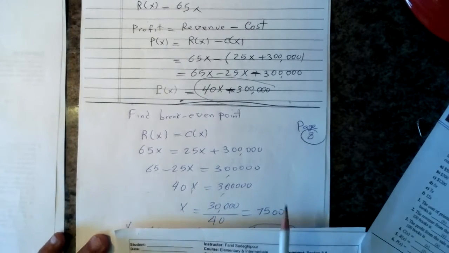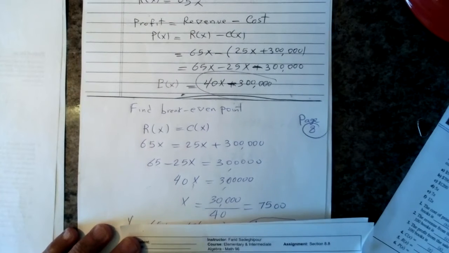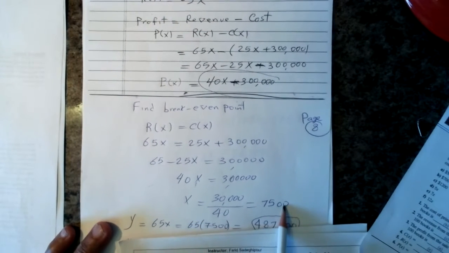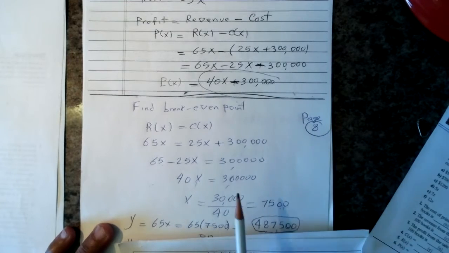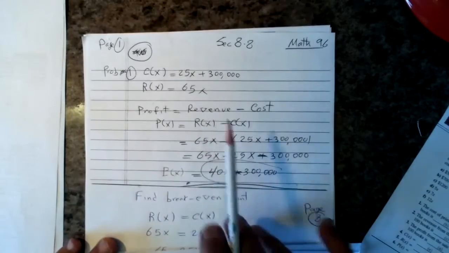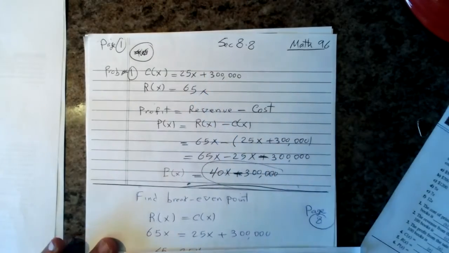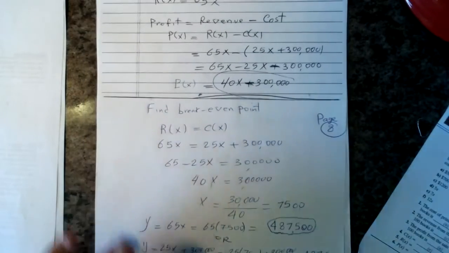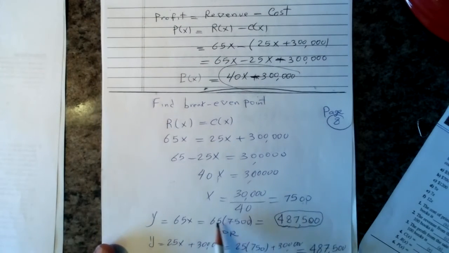So that gives you the value of x. It means if you sell 7,500, then what's the y value? To find a y value, you could use one of these two equations. When you find the x, you could use one of these two equations. Both equations give you the same number, so it's easier to just use that one. So here, when I find a break-even point, which is 7,500, I'll multiply by 65.